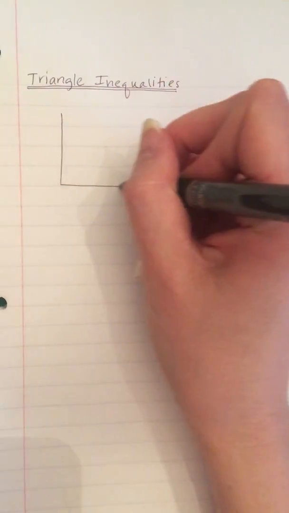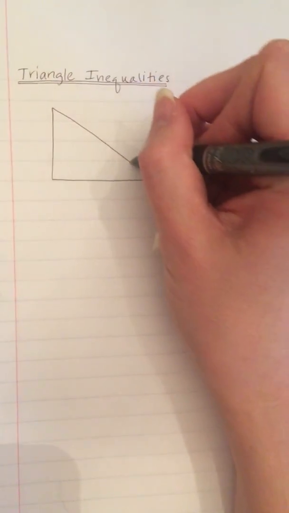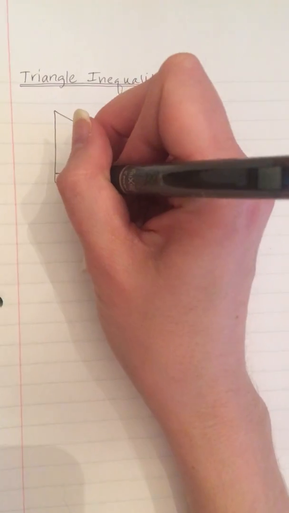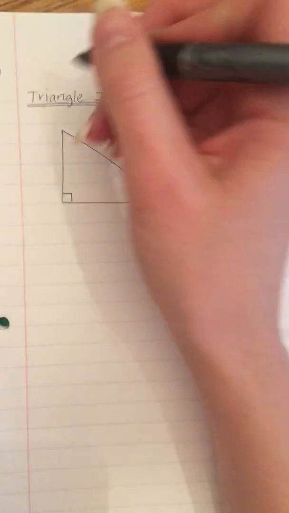All right, so triangle inequalities. I'm going to have you draw a triangle. We're going to draw a right triangle. Label it the same as me.